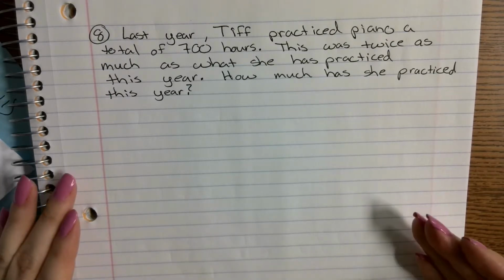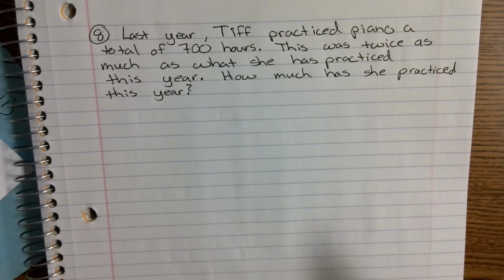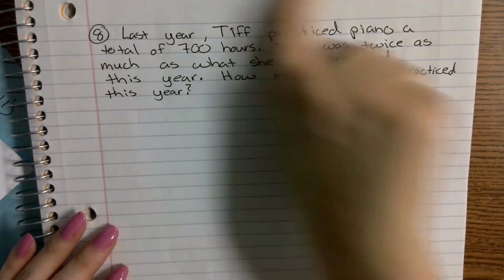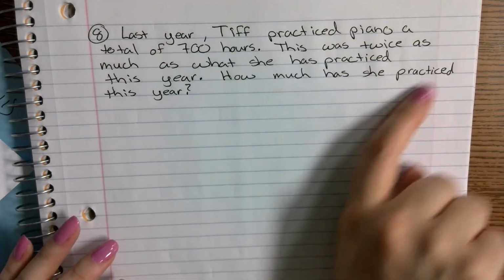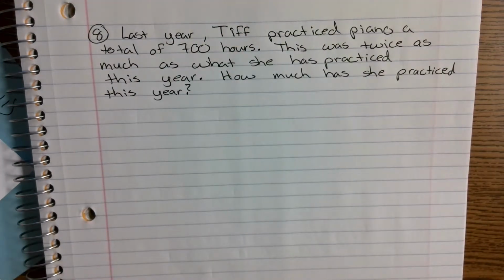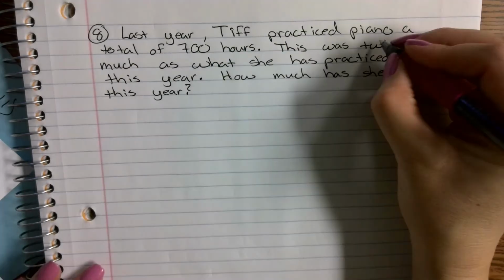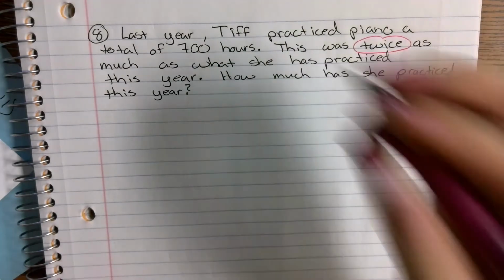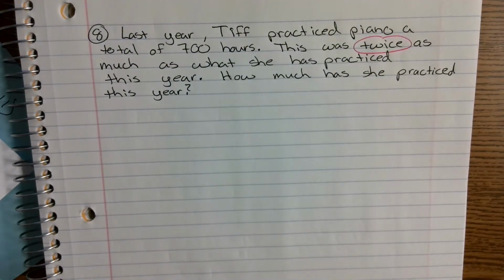So right now, what's the word problem's operation? What operation do we see currently in this setup? Multiplication. How do you know? Twice. Very good. The key word twice means that it's a multiplication problem.